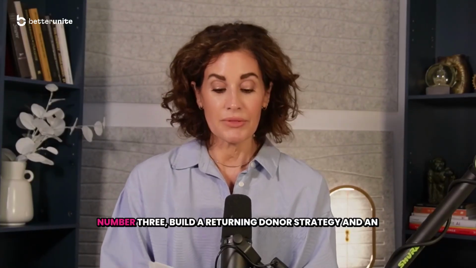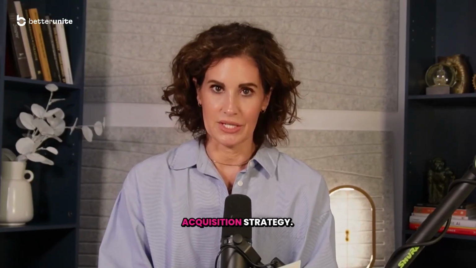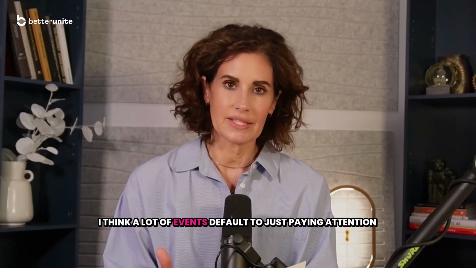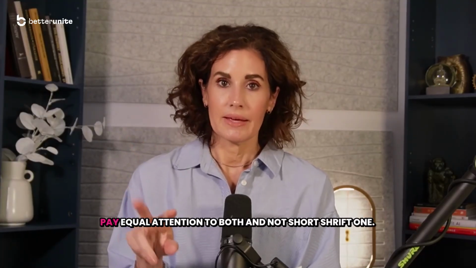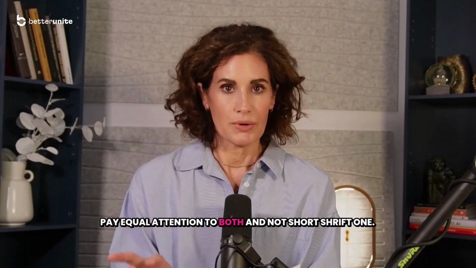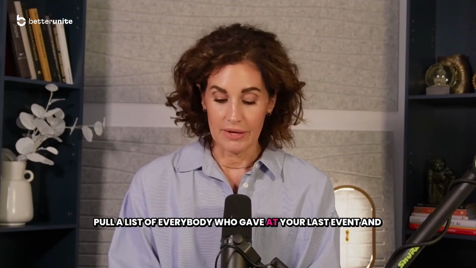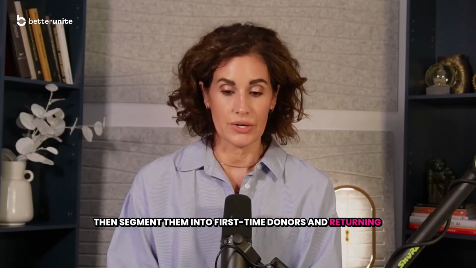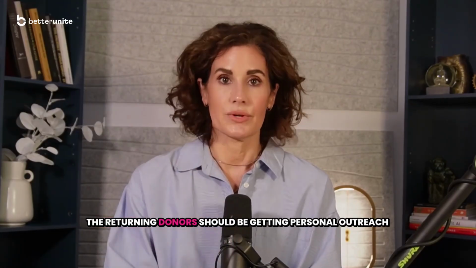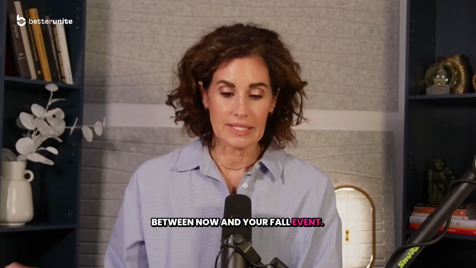Number three, build a returning donor strategy and an acquisition strategy. I think a lot of events default to just paying attention to donor acquisition. We really have two jobs, and we need to pay equal attention to both and not short shrift one. Pull a list of everybody who gave at your last event and then segment them into first-time donors and returning donors. The returning donors should be getting personal outreach between now and your fall event.